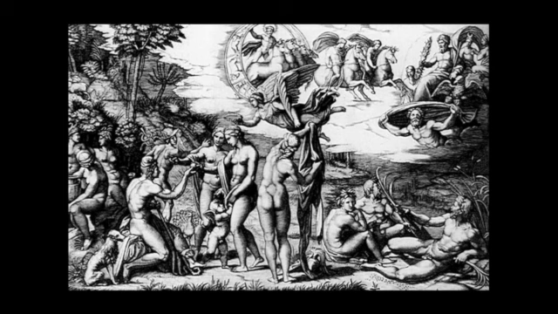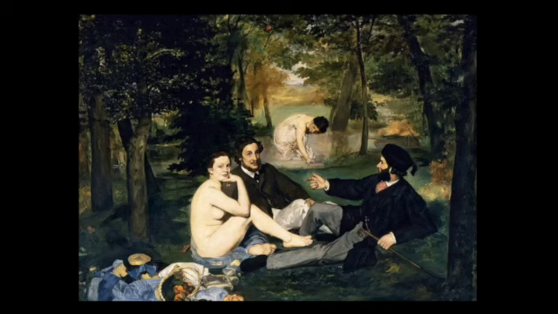So the triad of figures in the bottom right hand corner then make their way into Manet's painting Luncheon on the Grass from 1863. Manet is a realist painter, and he very much transitions from the romantic and neoclassical style into a very new way of looking at the world through realism. Right?